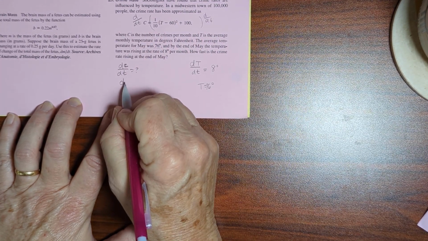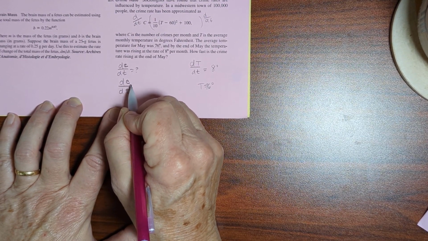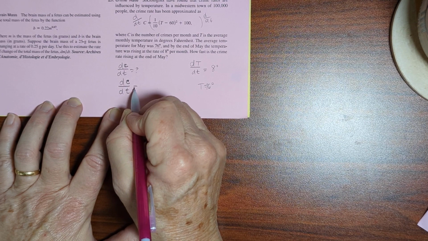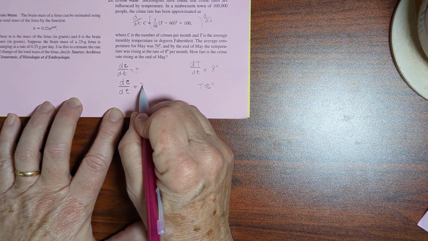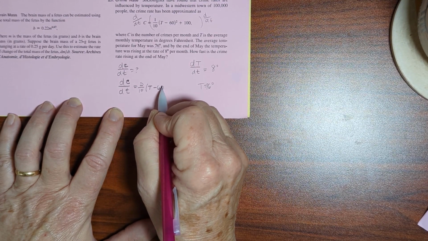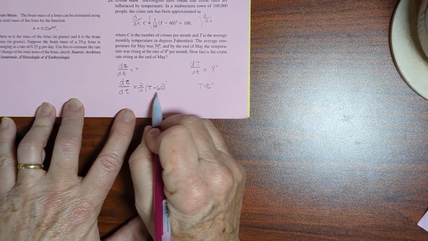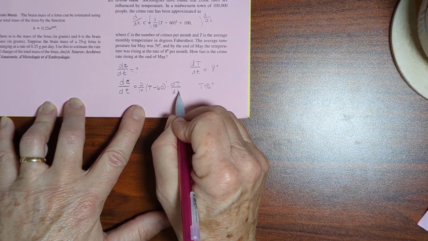So dC/dt is equal to 1/10, the 2 comes in front, so it becomes 2 over 10 times (T minus 60) to the first power times the derivative of the inside function, which is just dT/dt.